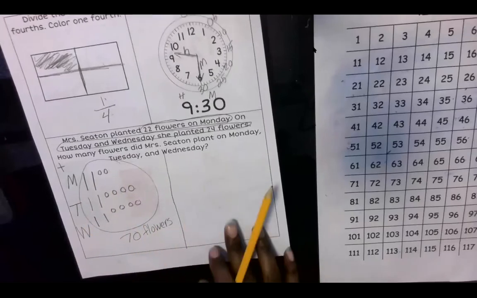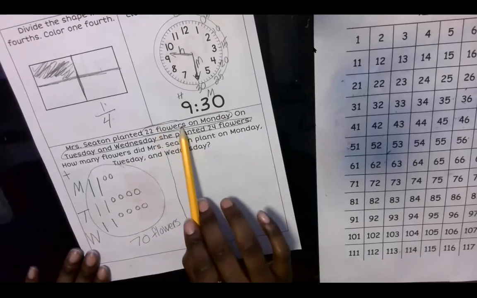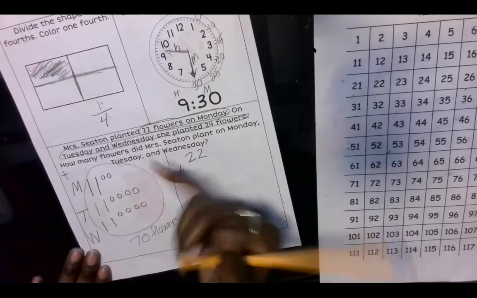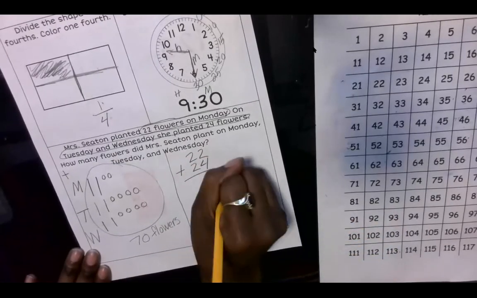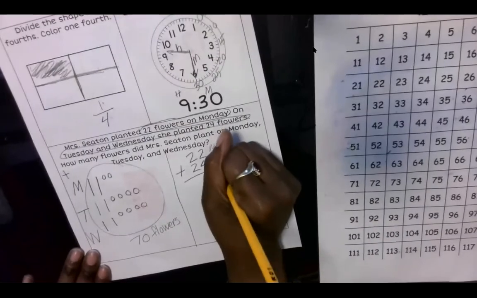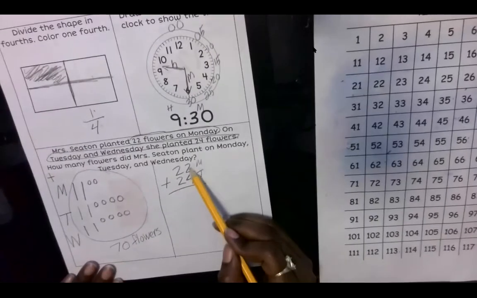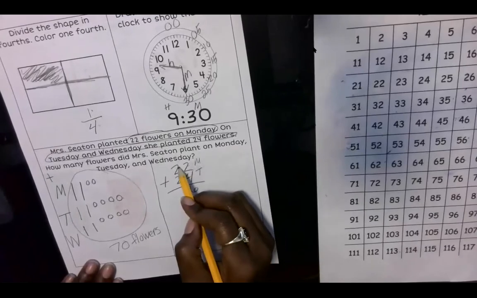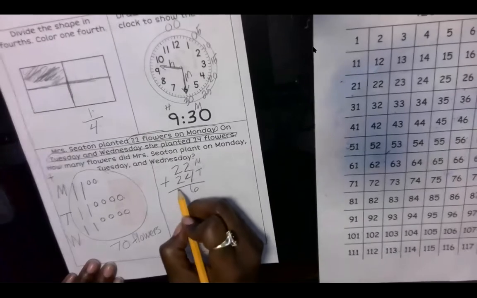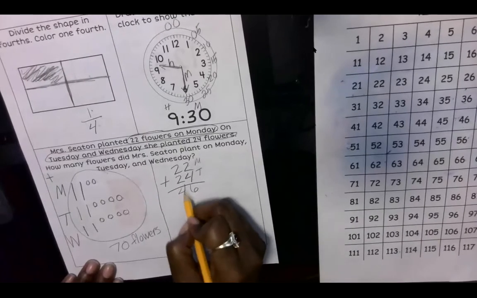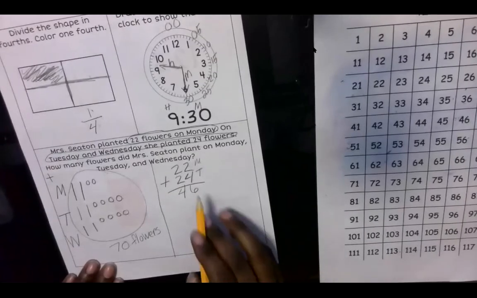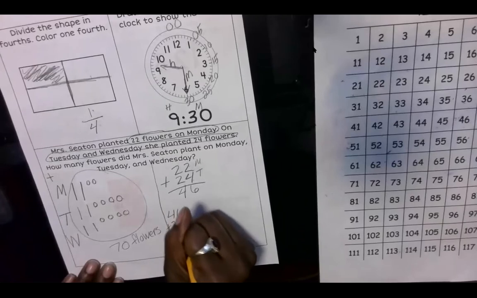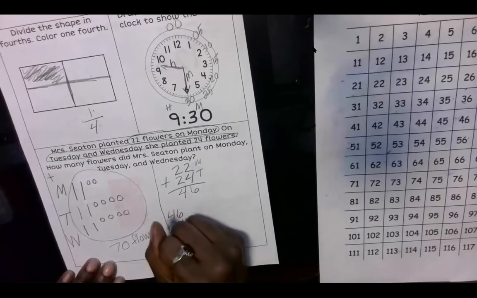Now I'm going to check it with a math problem. I'm going to start off with 22 for Monday, plus the 24 for Tuesday. I'm going to put an M here so I don't forget, and a T for Tuesday. So I know 2 1s plus 4 1s gives me 6 1s. 2 10s plus 2 10s gives me 4 10s, which is 40. We have 46. So now we need to take that 46 plus the 24 that she planted on Wednesday.